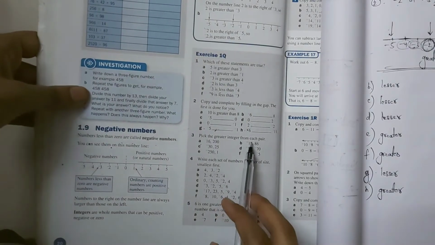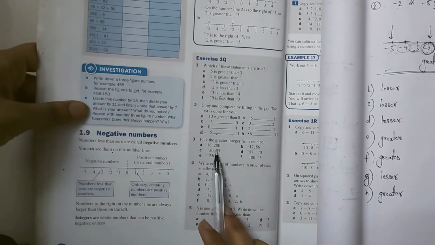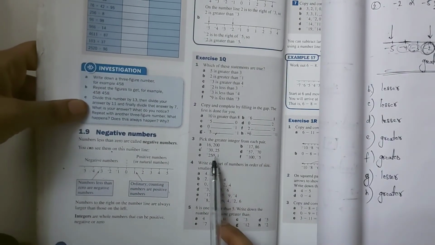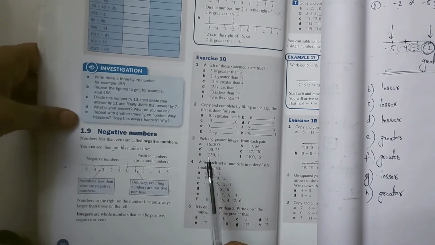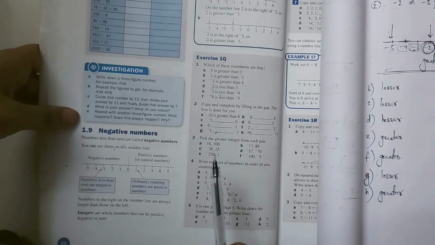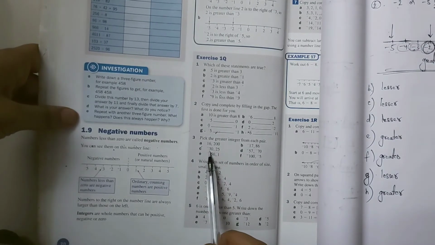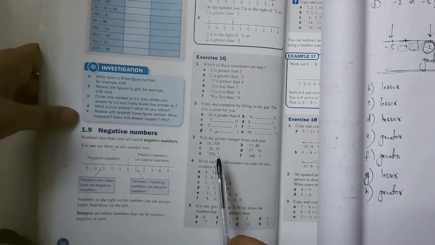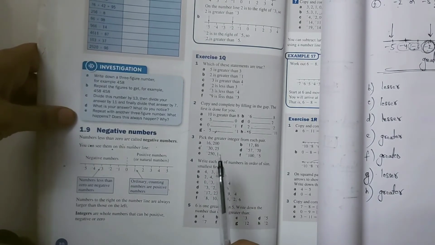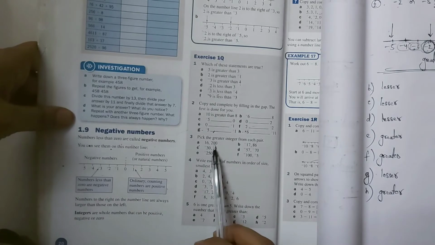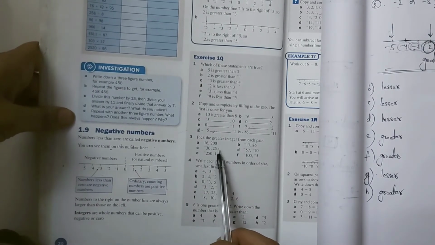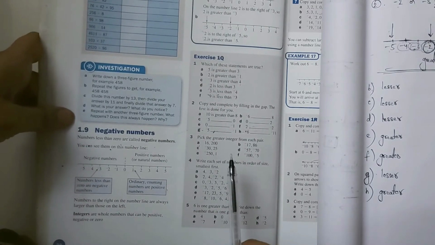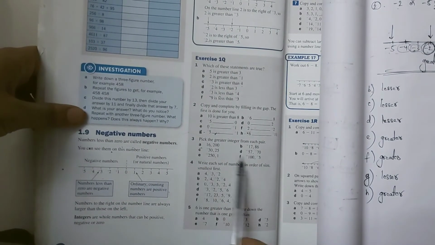Okay, now look at the third bit. Pick the greatest integer from each pair. So you know which numbers are greater. If there are positive numbers, that means a higher number will always be greater. If there are negative numbers, that means a smaller number is always greater than negative numbers. If the combination of a negative and positive is given, then you don't have to look at what number is that. All you need to pick is the positive number. Okay, you don't have to see which number is greater and which number is lesser when a negative and a positive number is given. All you need to choose is a positive number. Okay, that is how you need to finish your third bit.